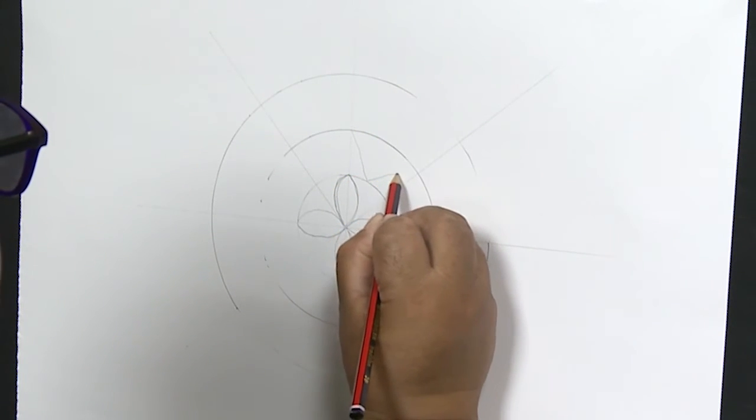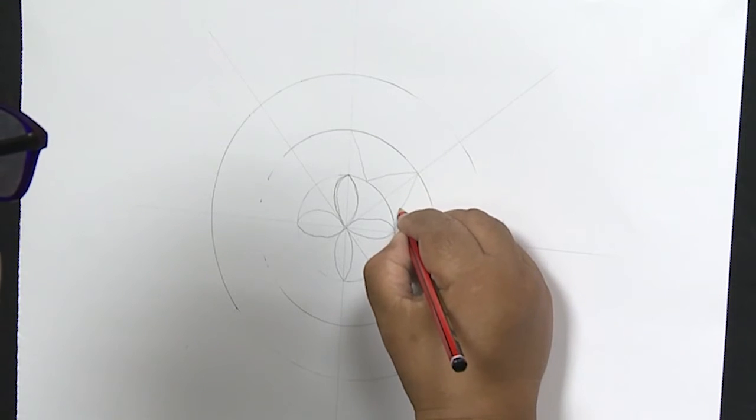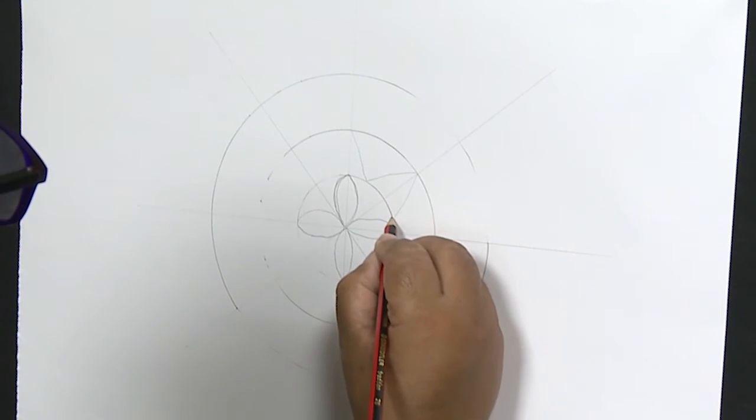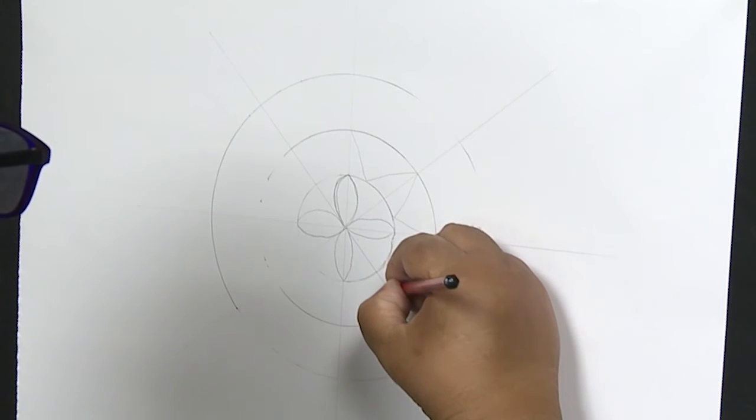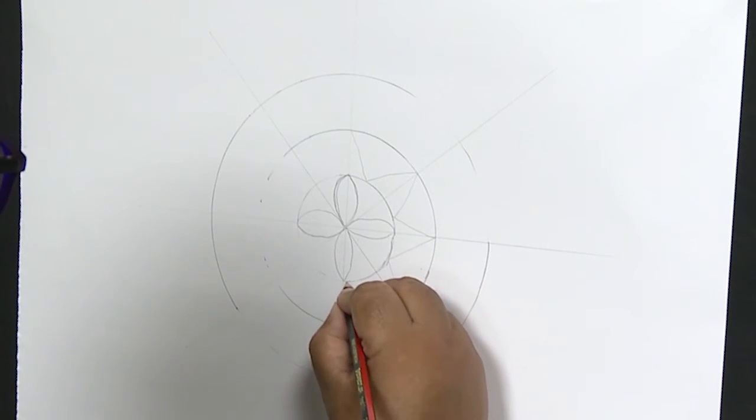Then moving outwards, I've drawn a triangle shape or a diagonal line.